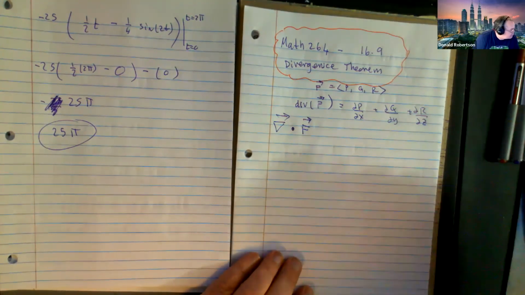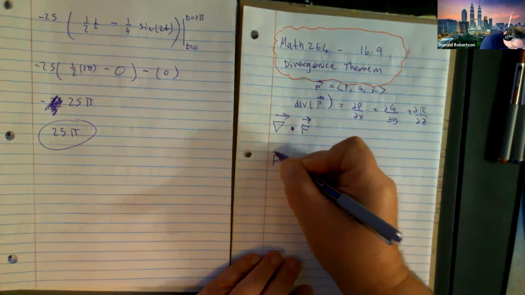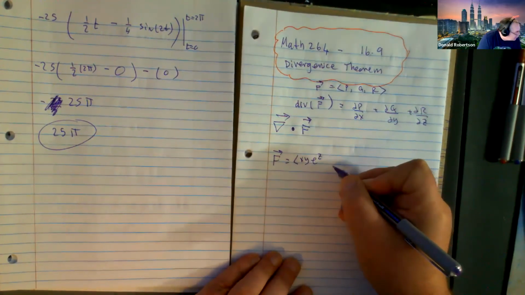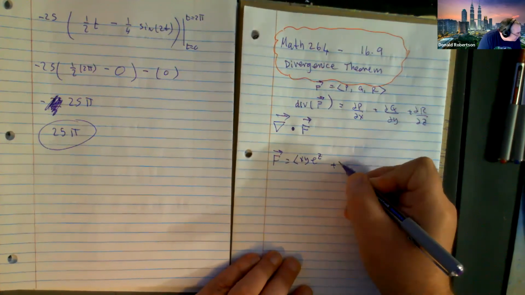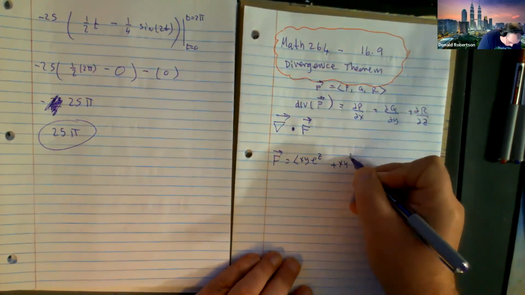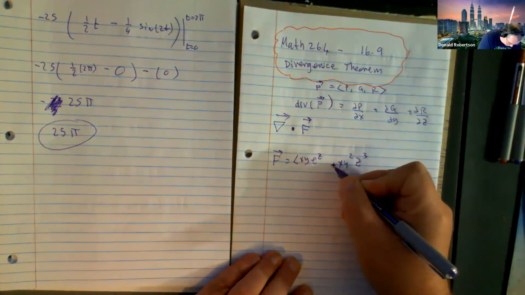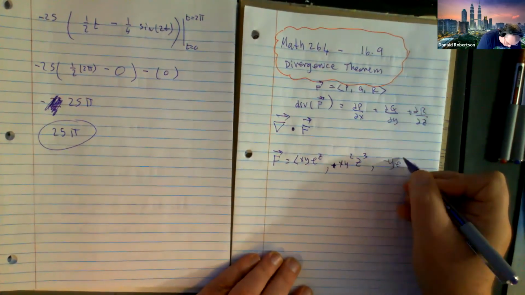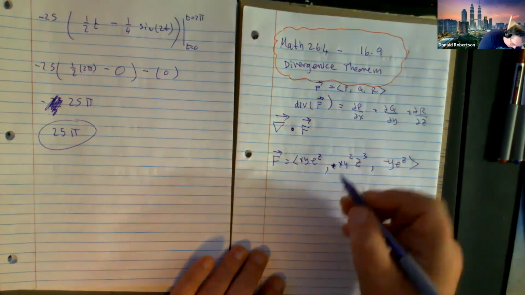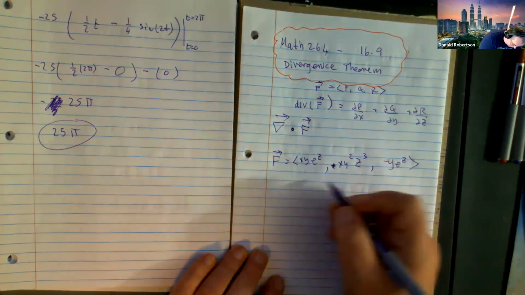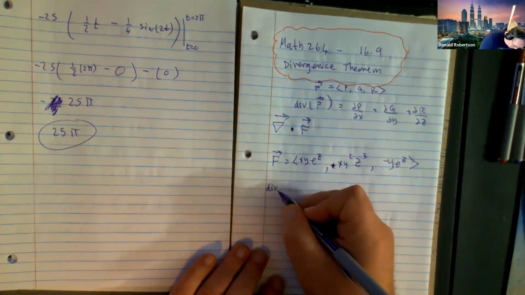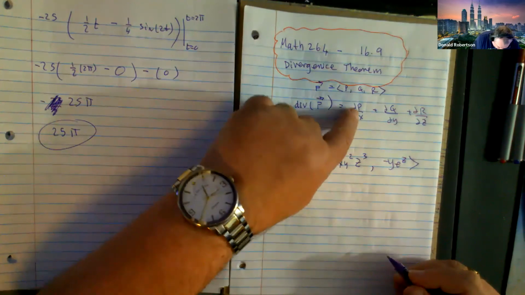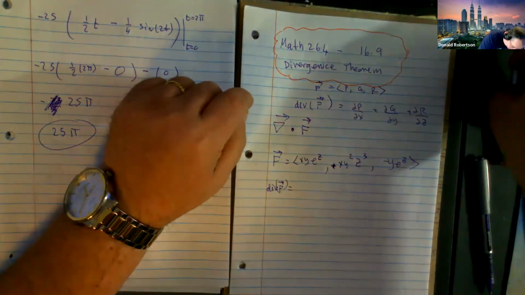So suppose I have a vector field, and I'm just copying one right out of the quiz here. If you want to find the divergence of this particular one, you would differentiate, and put labels on things.